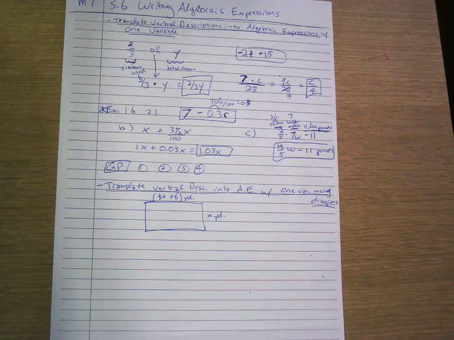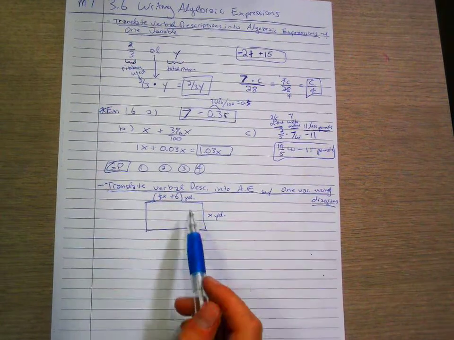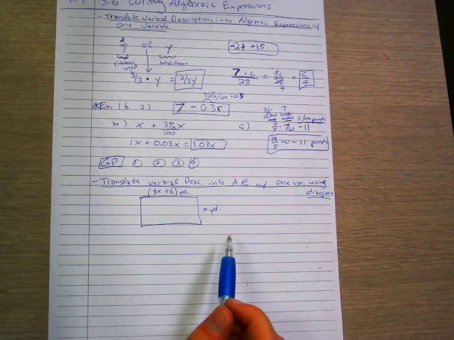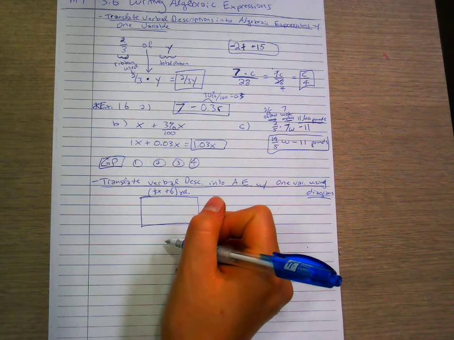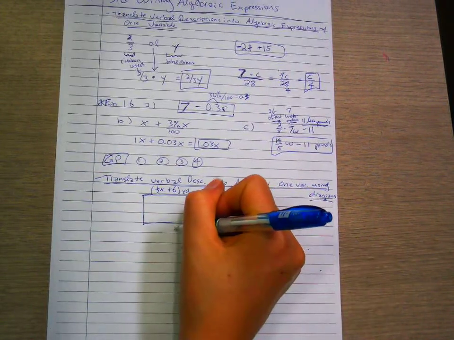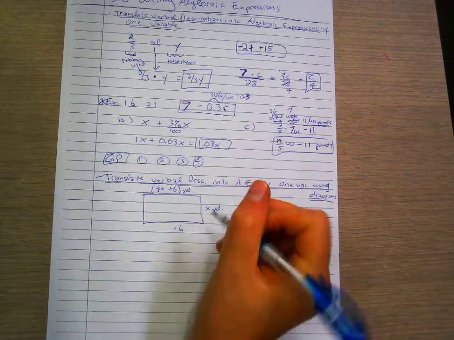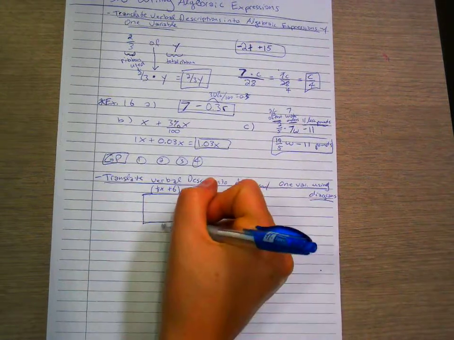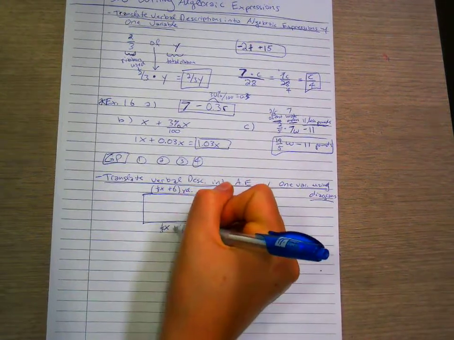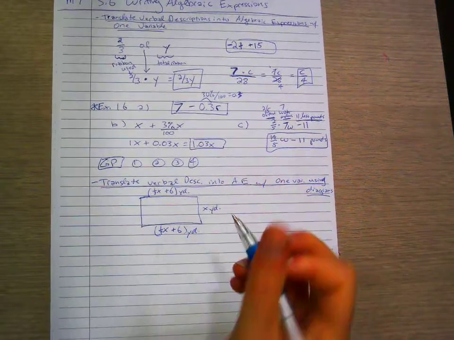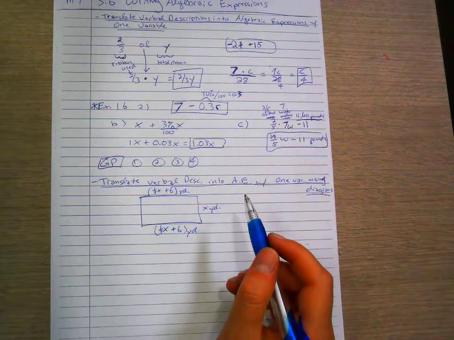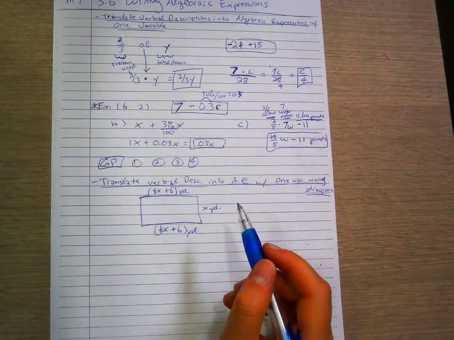Now, let's translate a real-world problem into an algebraic expression using a diagram. James's farm has a rectangular shape, like so. Its width is X yards, and its length is 6 yards more than 1/3 of the width. So if it's 6 yards more, we know it's plus 6, then 1/3 of the width, so it would be 1/3 X. 1/3 X plus 6, that whole thing is in yards. So now we know this way and that way. It says write an algebraic expression for the perimeter of James's farm.